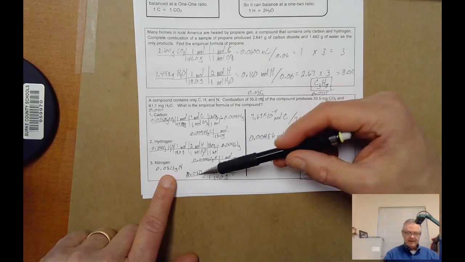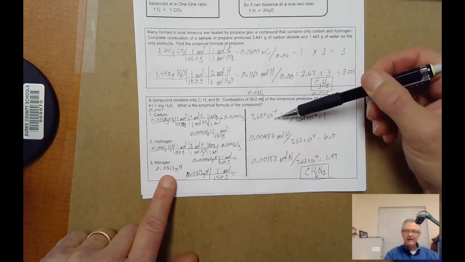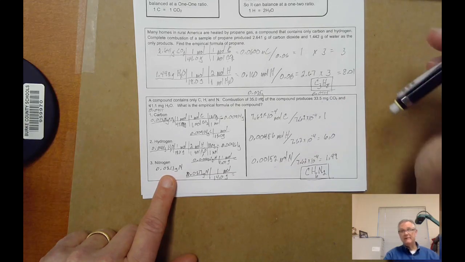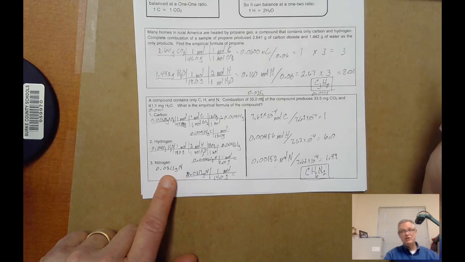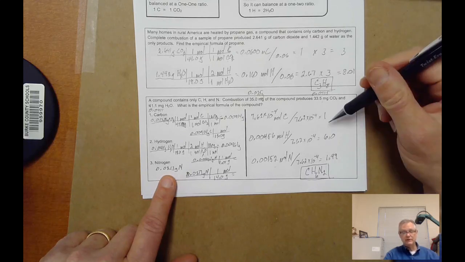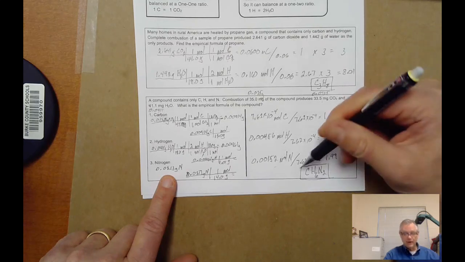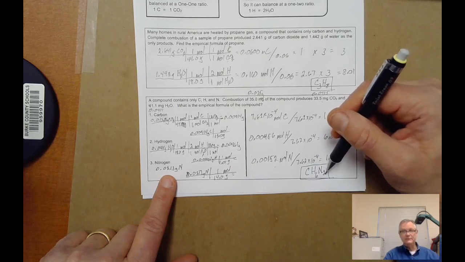Then I could take those grams, turn them back into moles, and guys, once you have the moles of each one of the elements present, you just divide by the smallest one. That is your mole-mole ratio, and it puts it into smallest whole numbers. C1H6N2.